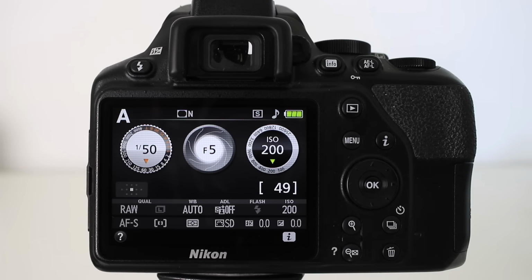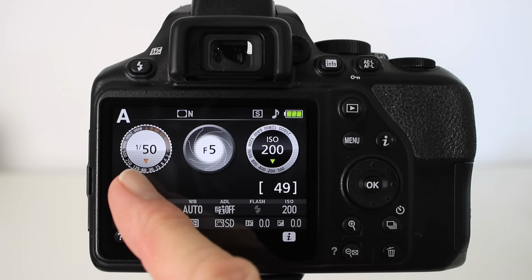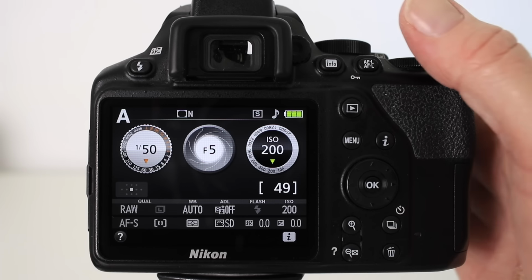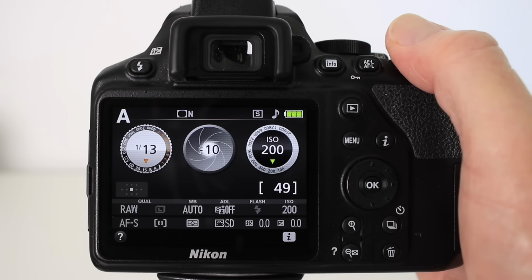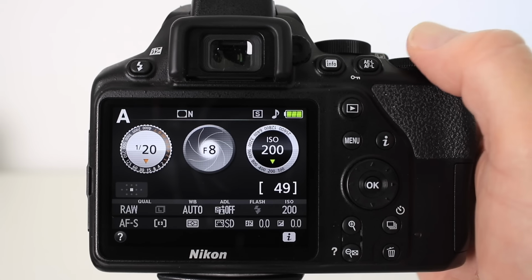Now once again, Aperture Priority means that we can change our aperture, and the camera changes the shutter speed. To change the aperture, you just turn the dial on the back of the camera. As I dial to the right, the F number increases, and you can see the shutter speed is being slowed down automatically by the camera. And if I dial to the left, the aperture opens up, it gets wider.